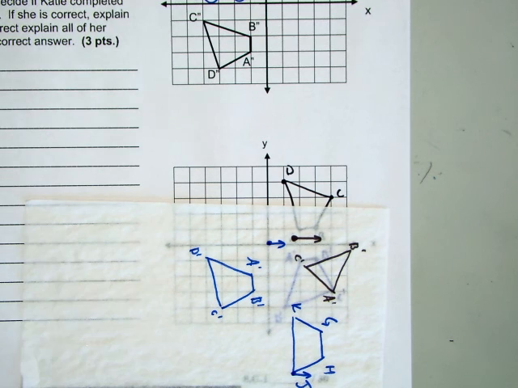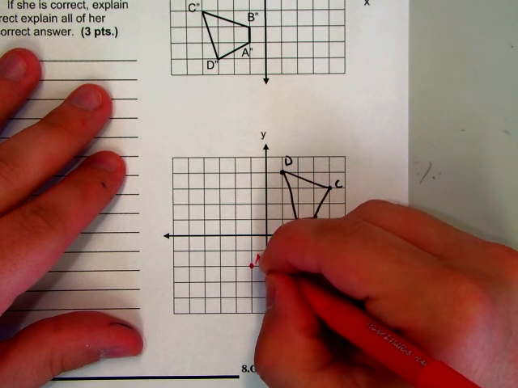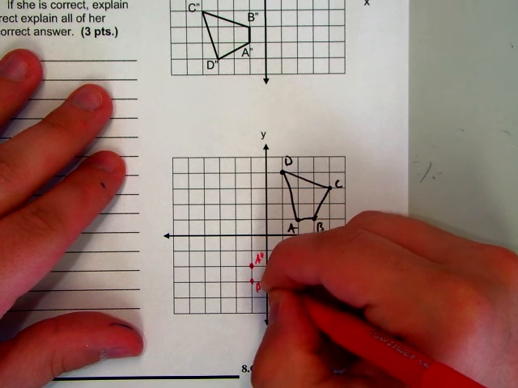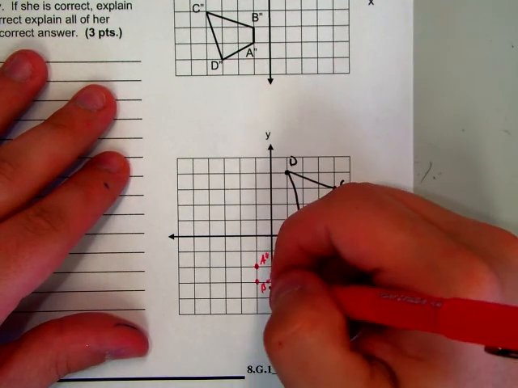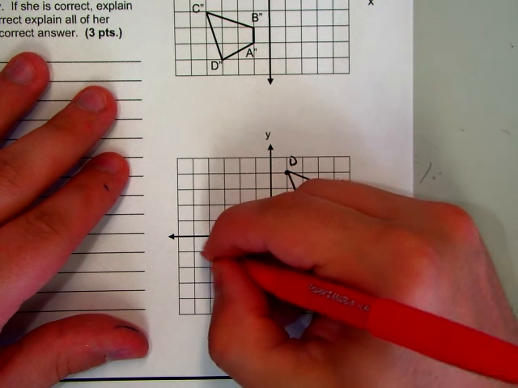And then if I remove the tracing paper so as to put my vertices in, this would be A double prime, B double prime, C double prime would be down here, and then D double prime would be here.